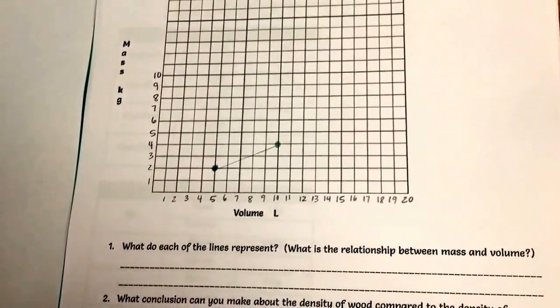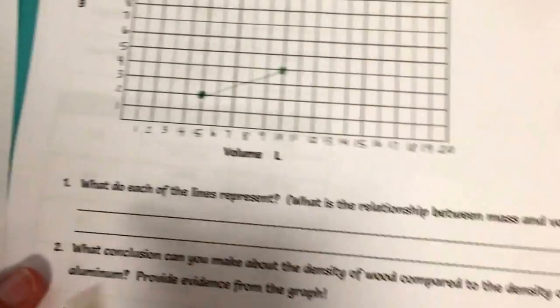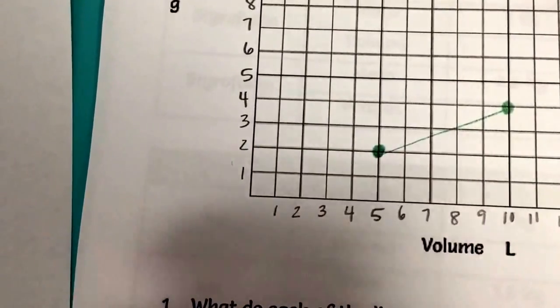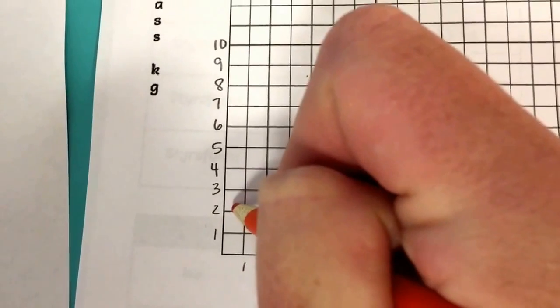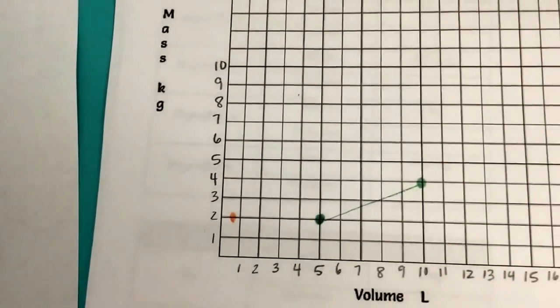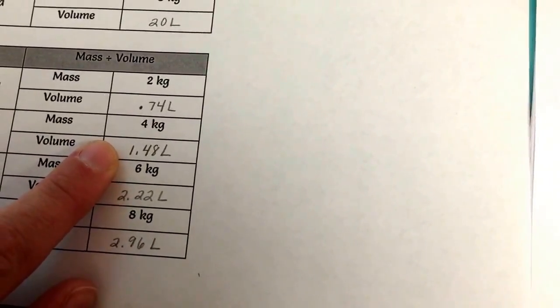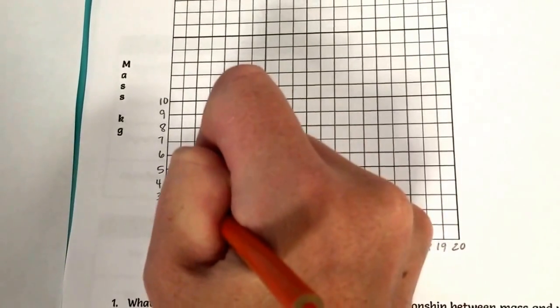Okay, so in order to start the aluminum, I'm going to pick up my orange pencil. And for aluminum, it's kind of tricky because we have 2 for the mass and 0.74 for the liters, for the volume. So I'm going to go up 2 and 0.74, think about it, guys. Is that 1? Nope, it's not 1, but it's really close to 1. It's about 3/4 of the way, so I'm going to put a point right about here. And then my next point for aluminum is going to be 4, and then 1.48, which is really close to 1.5. So go ahead and plot that one, 4 and 1.5.